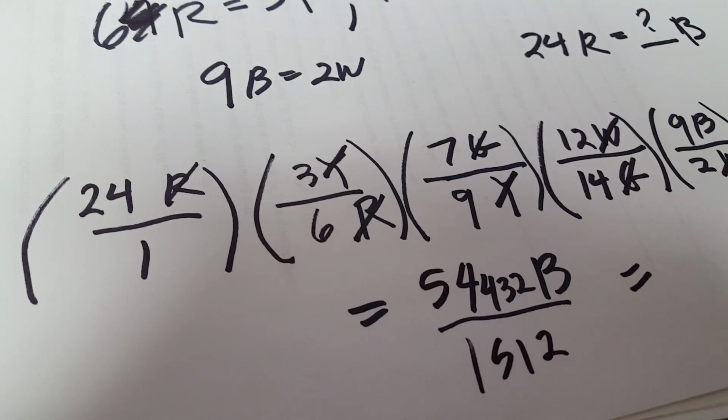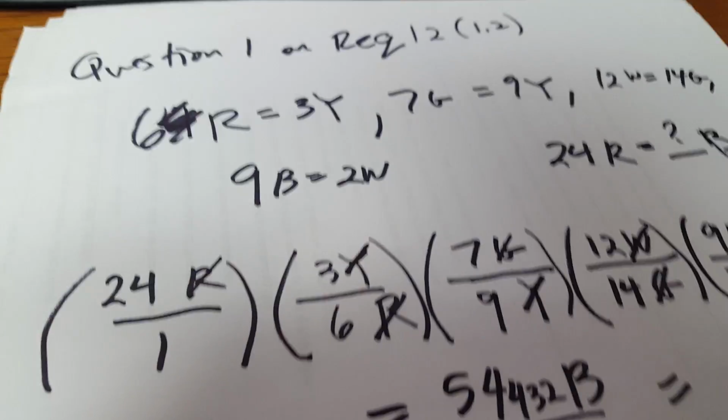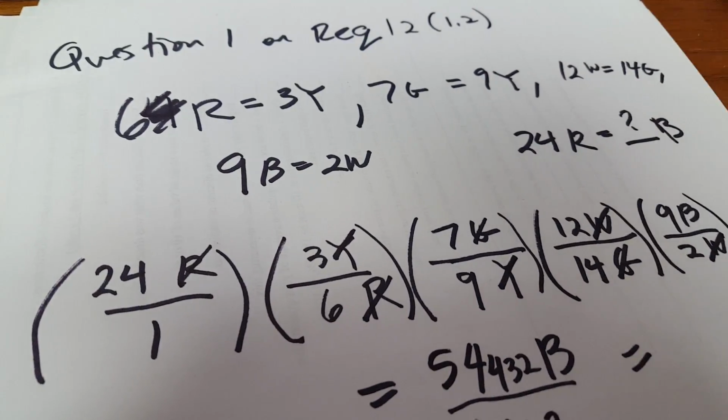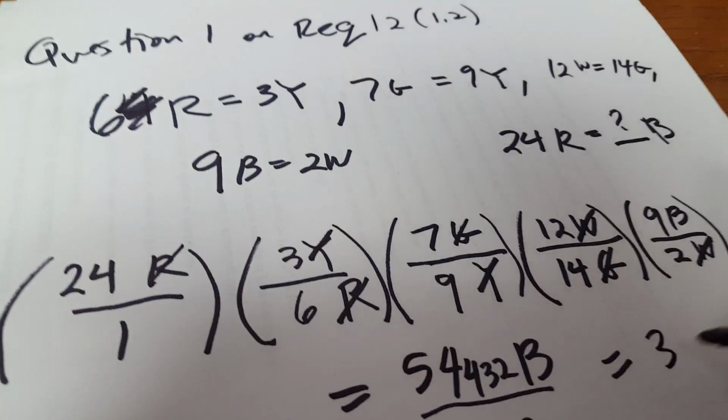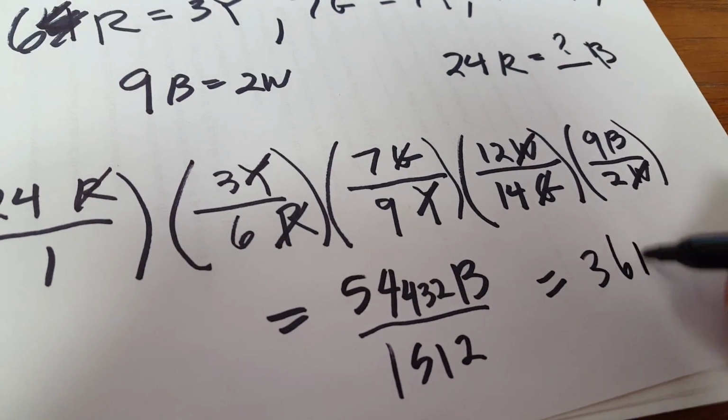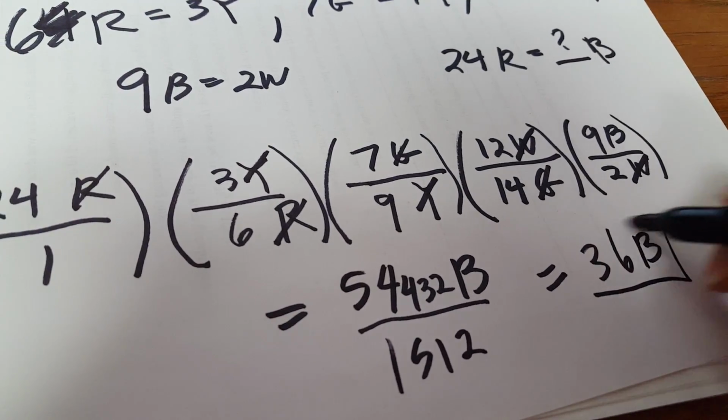Reducing that down, let's see if these come out clean. It may not. 54,432 divided by 1512, we get 36 blues. There you go.